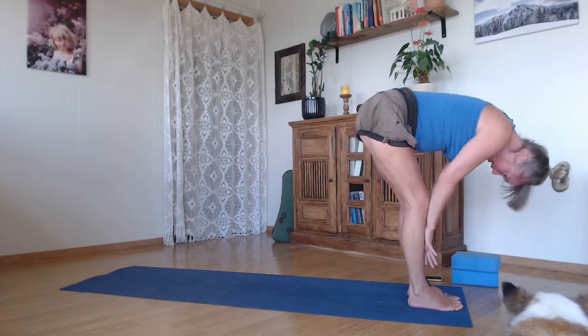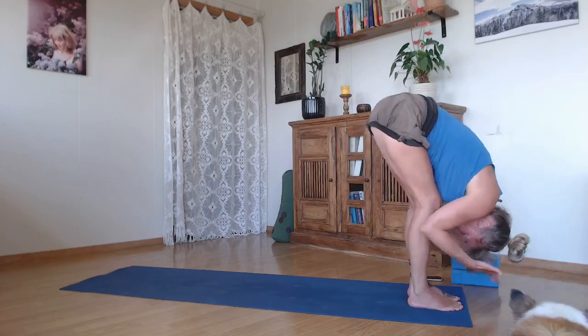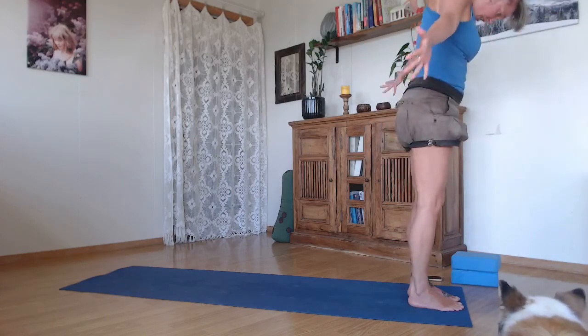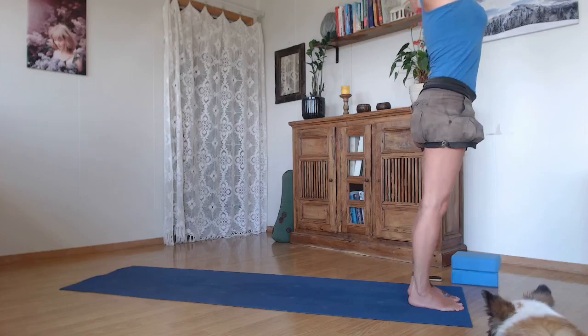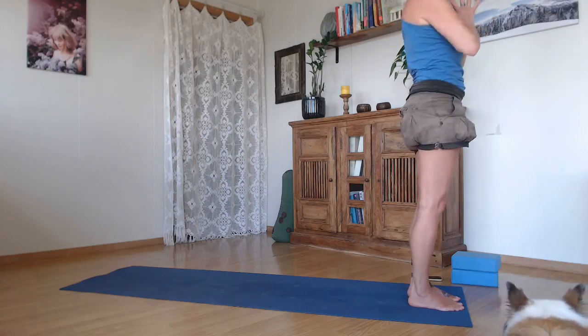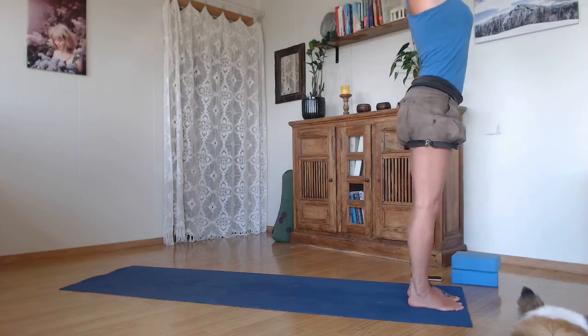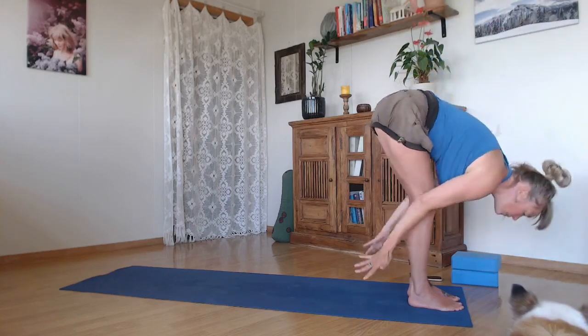Lift up your spine. Exhale, fold. All the way up, standing. Inhale. And hands to your heart. Inhale, arms up. Exhale, fold all the way down.